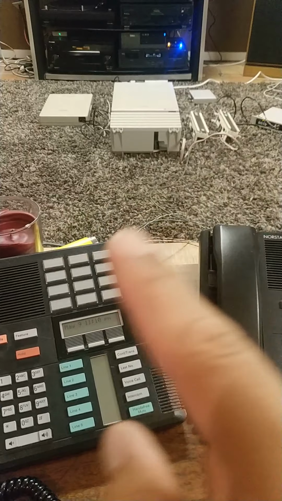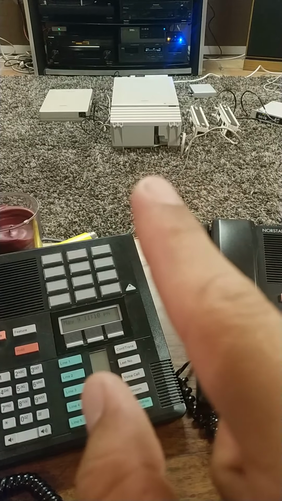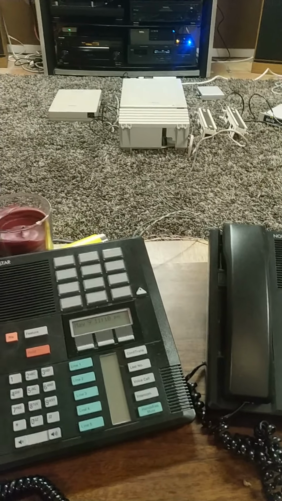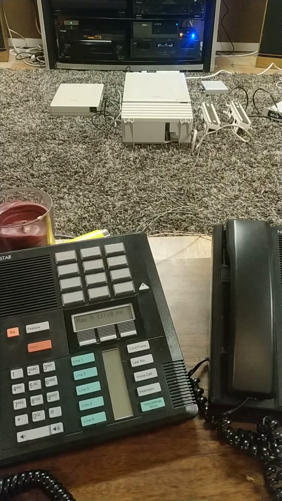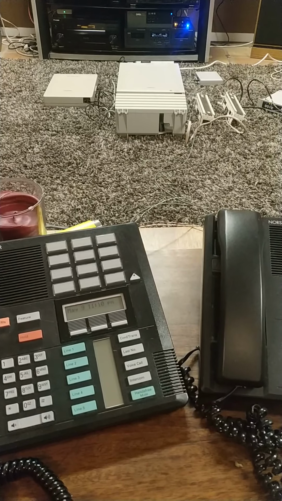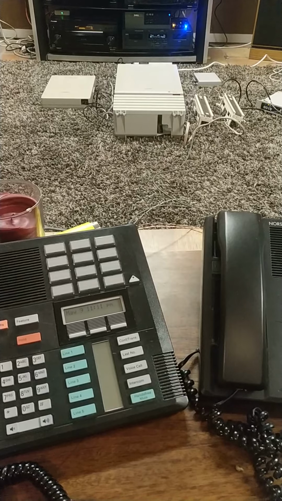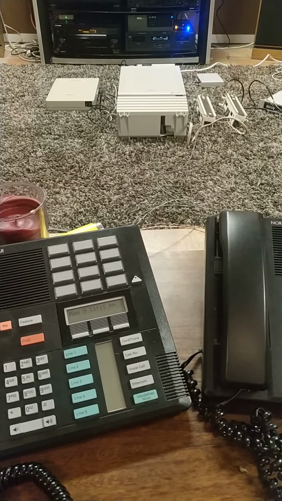Now, when you back the system up, you don't back up voicemail. You just back up the programming in the modular ICS there. But that could potentially save you a lot of headache if something happens to the system. Then you don't have to reprogram it from scratch. You can just load the backup in and be on your way.